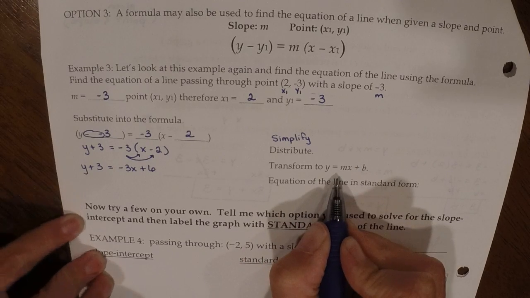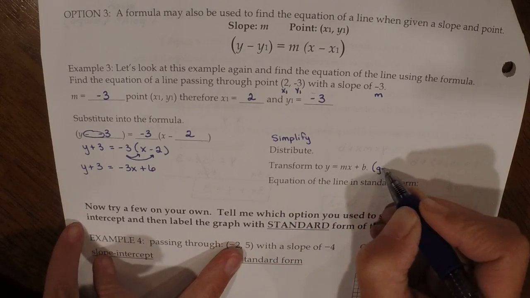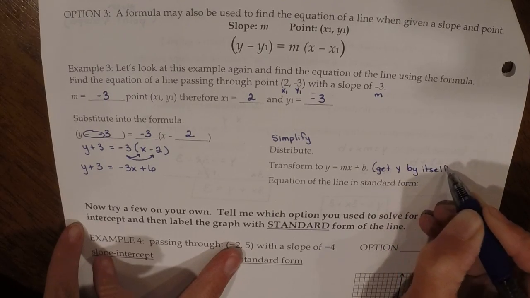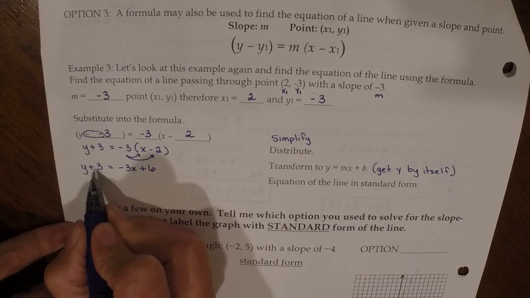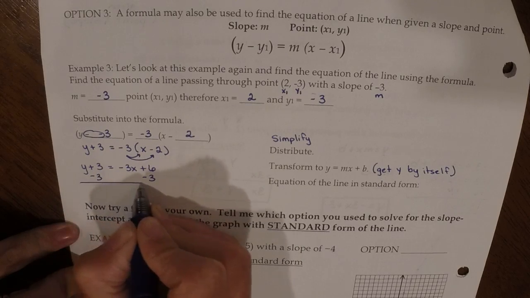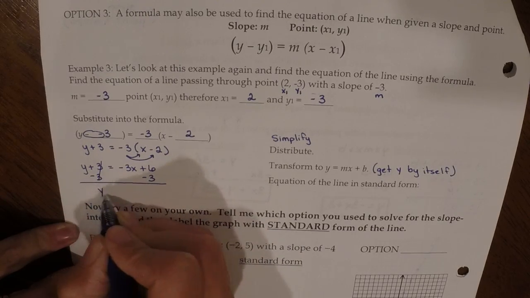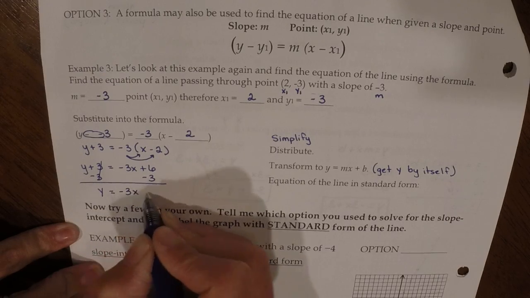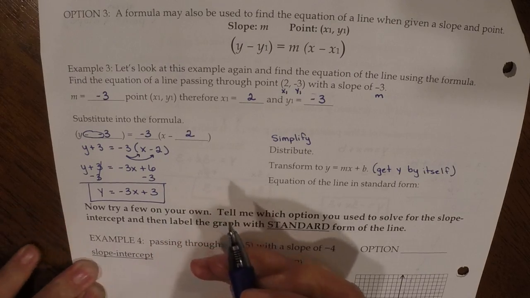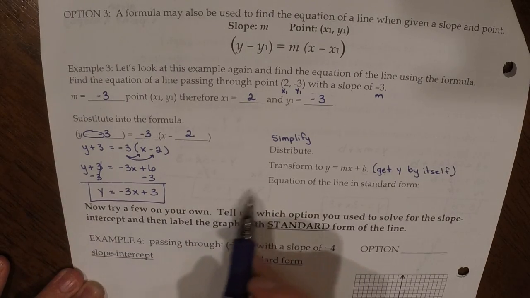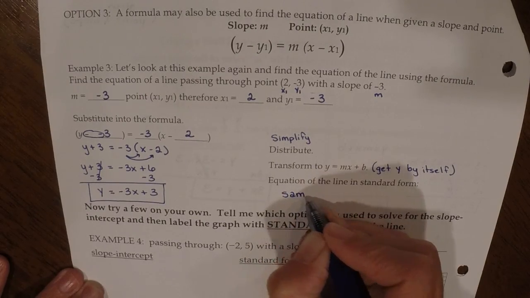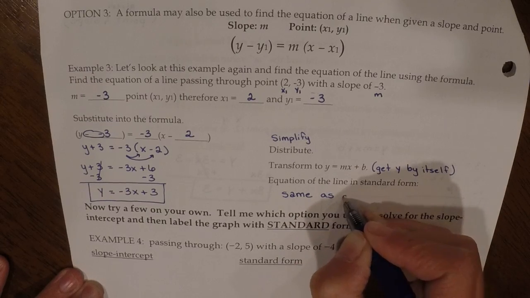And then it says transform to y equals mx plus b. That means get y by itself. So we would have to move this plus 3. So we would say -3 minus 3. So then y equals -3x plus 3. So there's slope-intercept form. Now it says what's the equation of the line in standard form. Again, I'm going to go ahead and put the same as option 1.